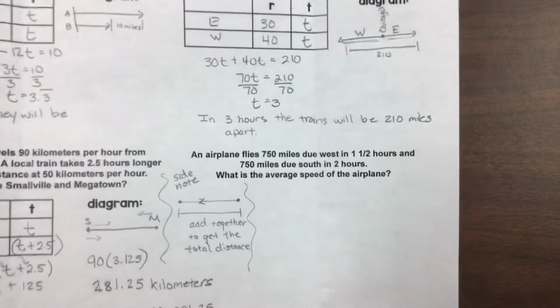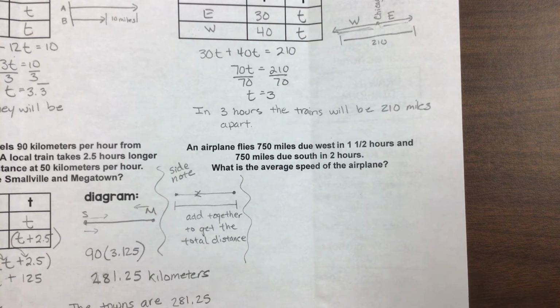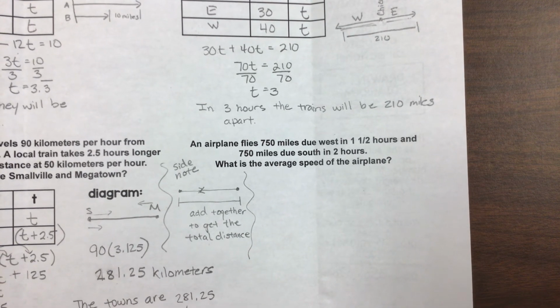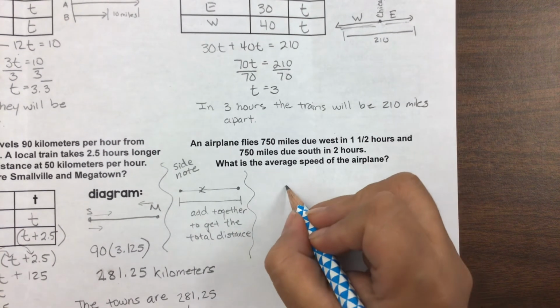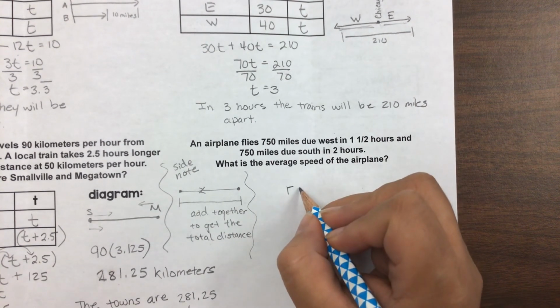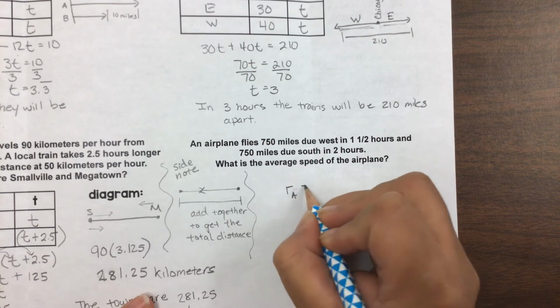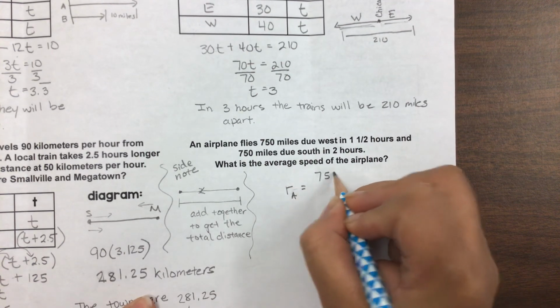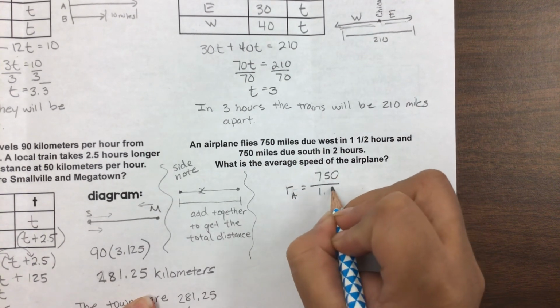And then the last one, it says, an airplane flies 750 miles west in 1.5 hours. So we need to find its rate, A. I'm going to do 750 divided by 1.5.